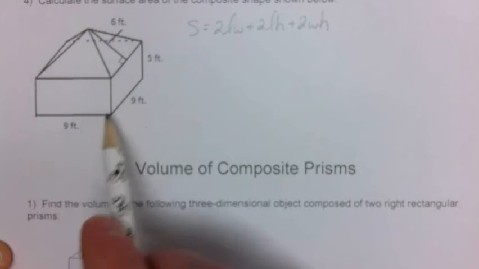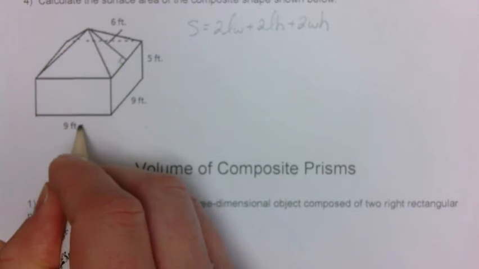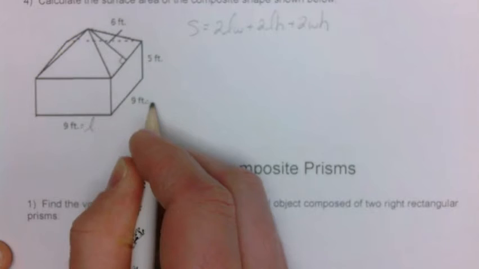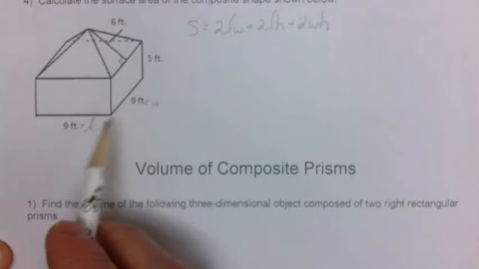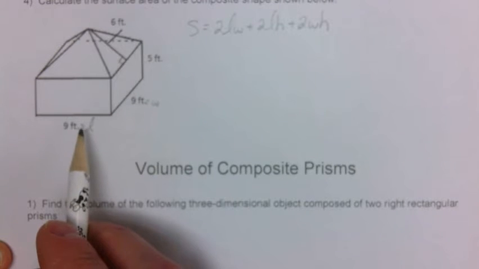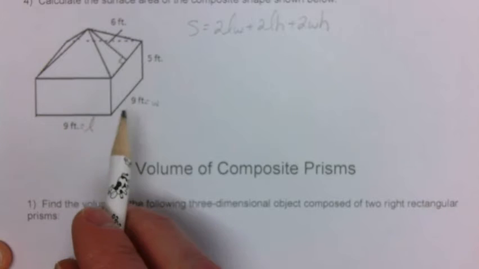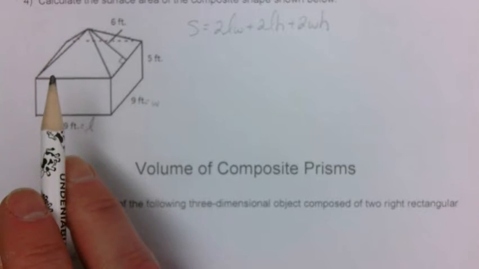And to get the area of the bottom face, I would need to take the values of the length and the width and multiply them together. Once I knew the area of the length and the width on the bottom, I would multiply that by 2 to get the area of the top.